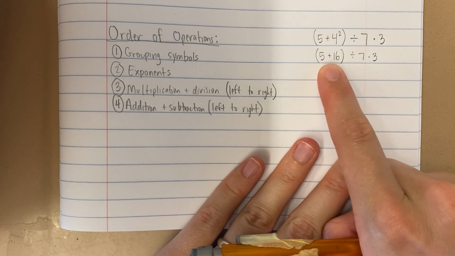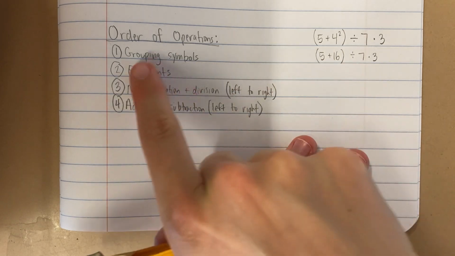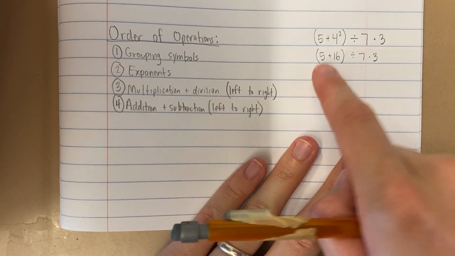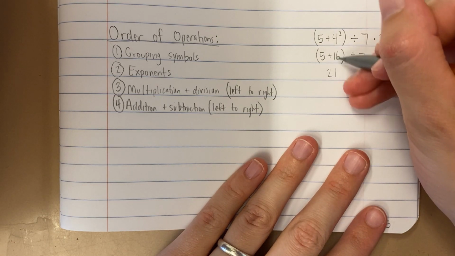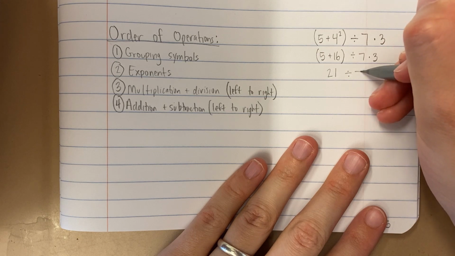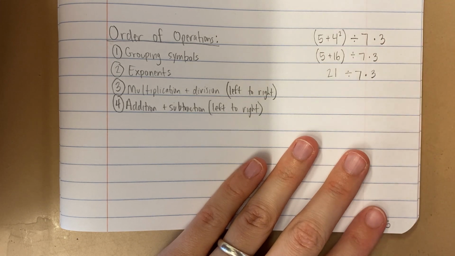Okay, now, I still haven't simplified everything inside the grouping symbols, right? So there's still a grouping symbol left, so I still need to focus on this. 5 plus 16 is 21. And now, notice I don't need to write the parentheses. I've already simplified everything that's inside them, so I don't need to write them.